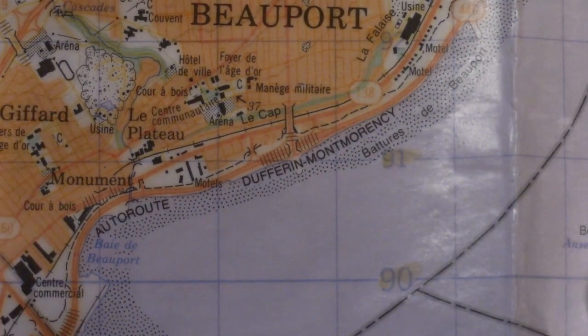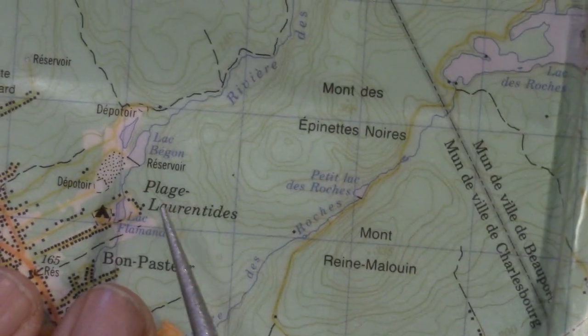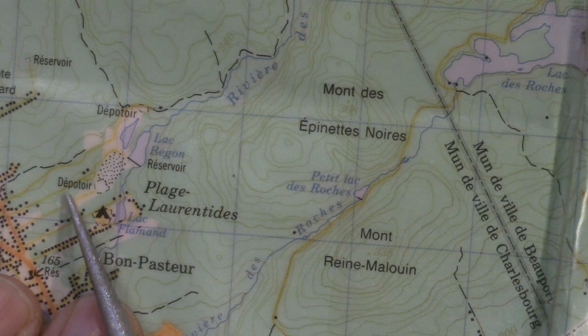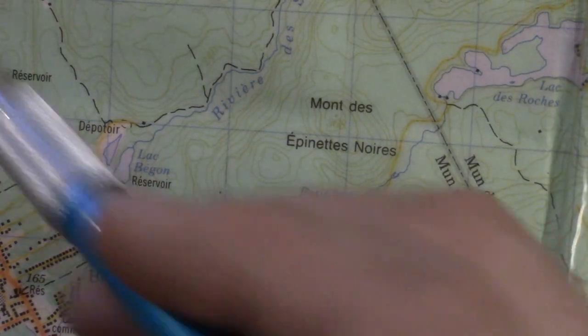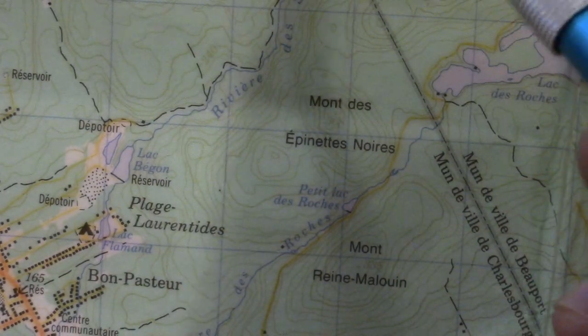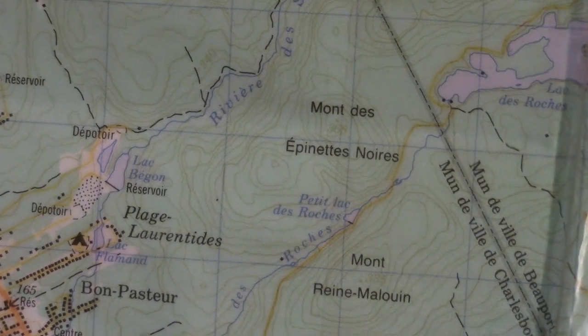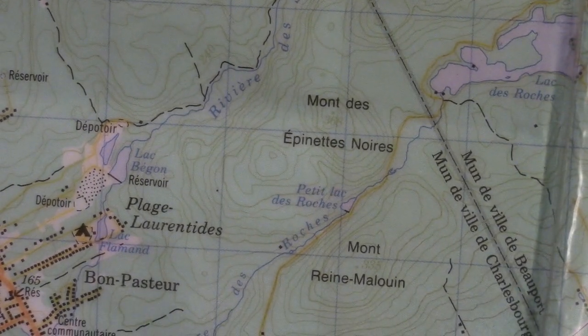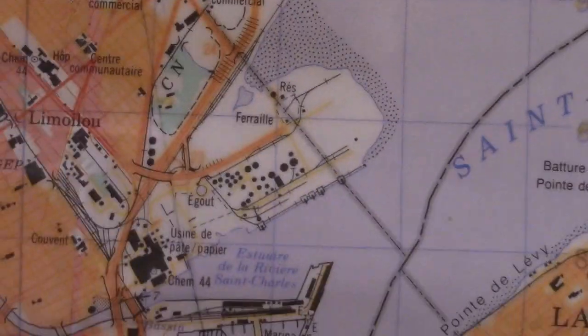It's important to know the different signs. Another one: a sandpit. Here, a sandpit. And dépotoir, which is also a dumping ground. So you see different configurations of the man-made stuff. So basically, this is what the map tells you. Different configurations of what it is. Penitentiary or other stuff. You see all over the maps.